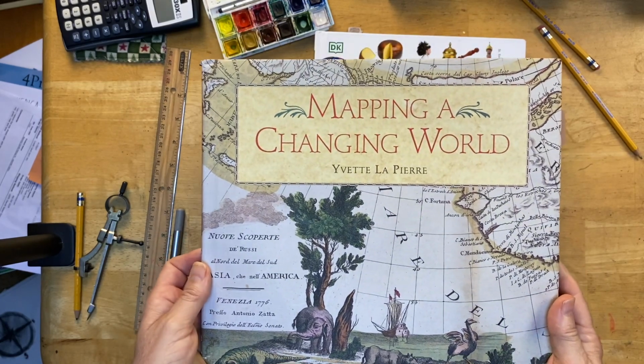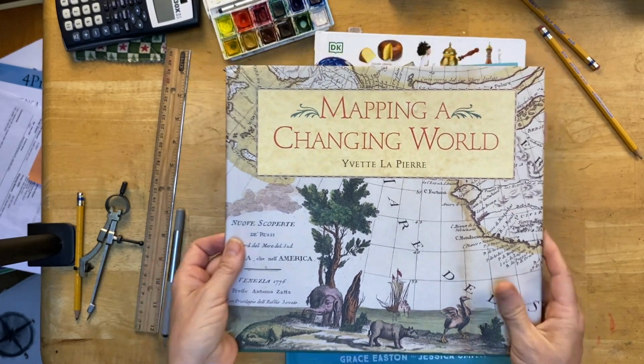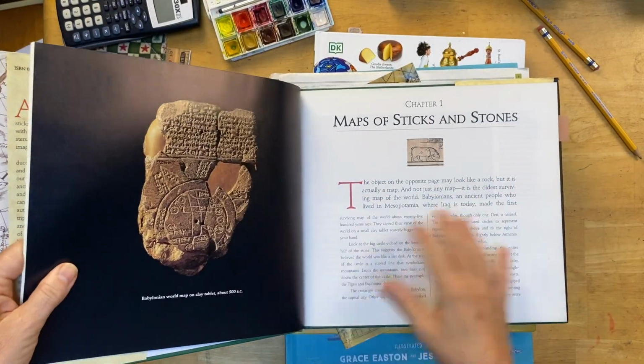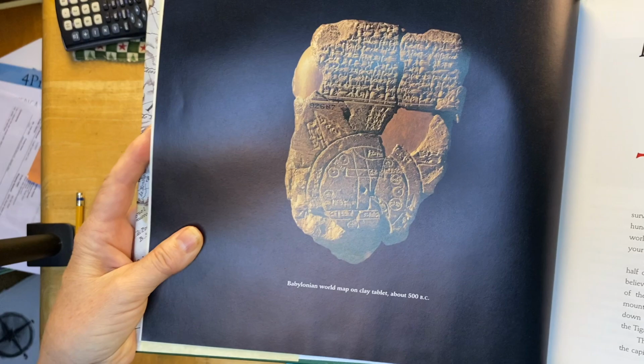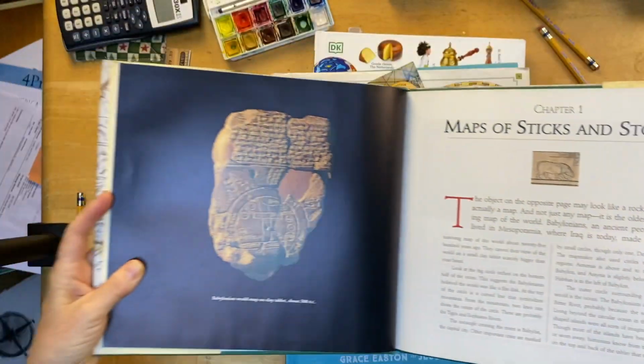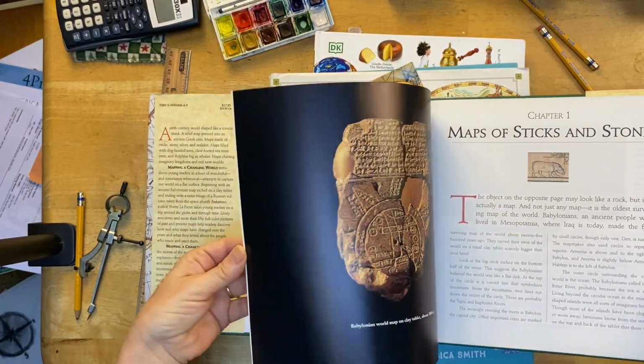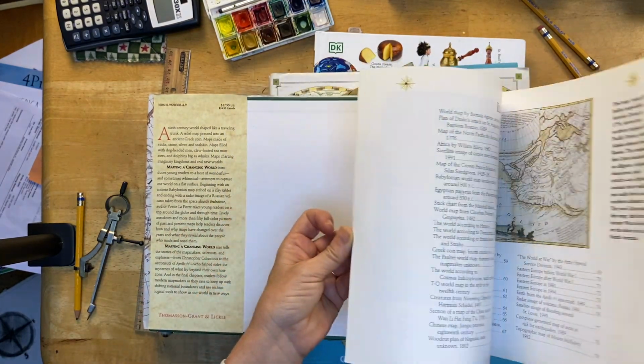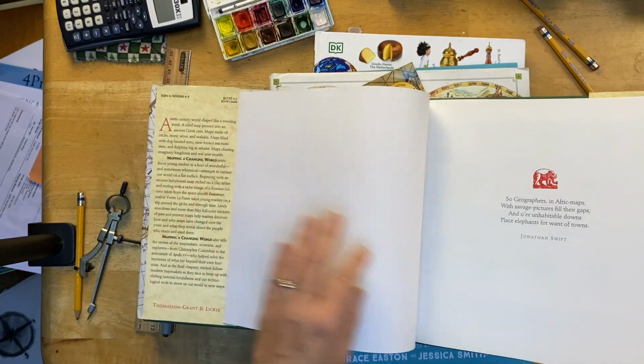We are using this book as a read aloud, not so much as a spine this time. But we are also doing a picture study of the maps and then reading about those maps and having a discussion on where it comes up in her other reading.